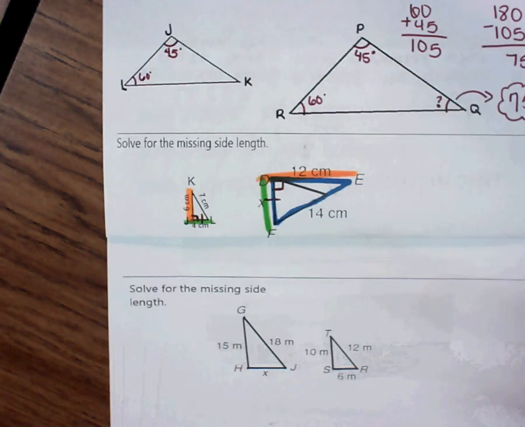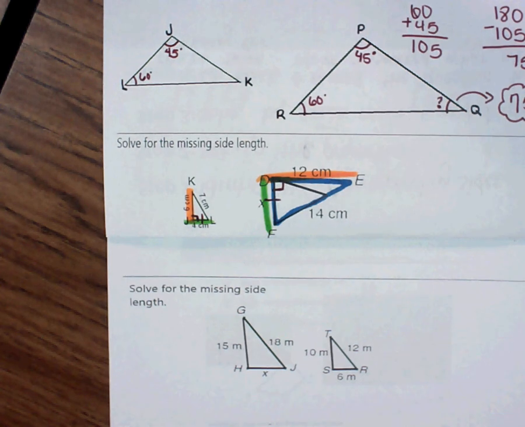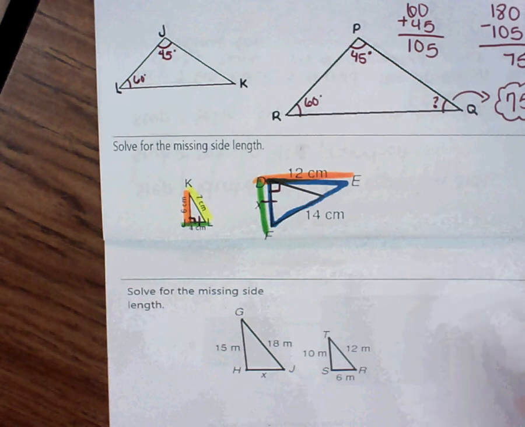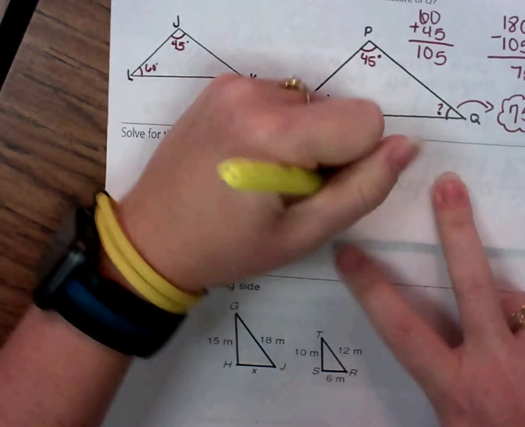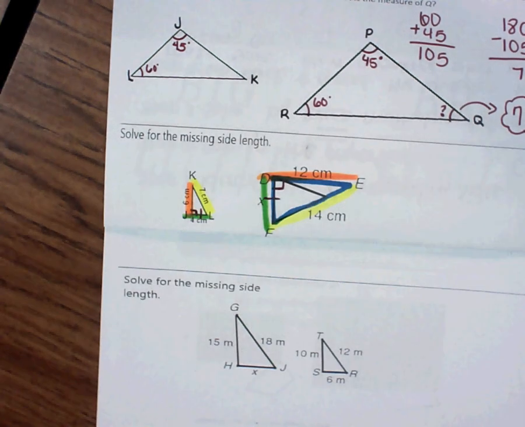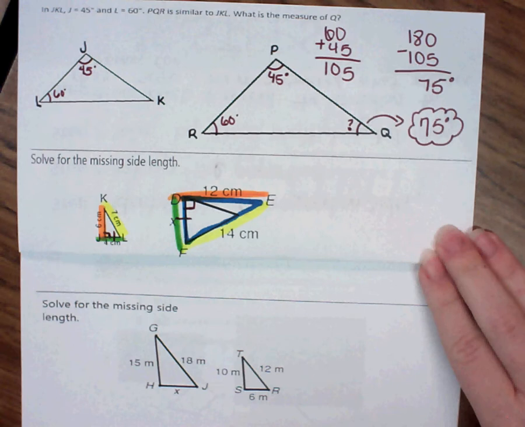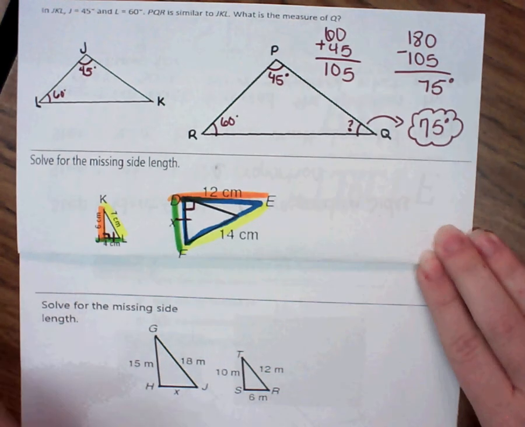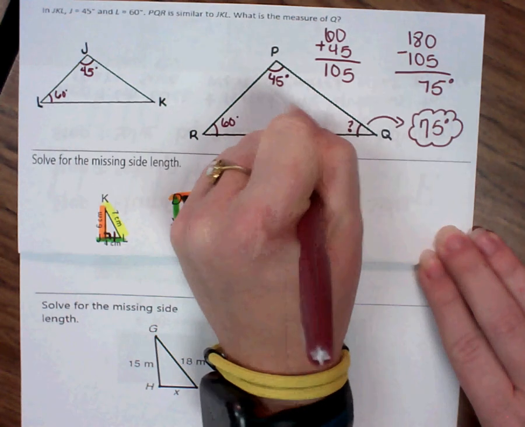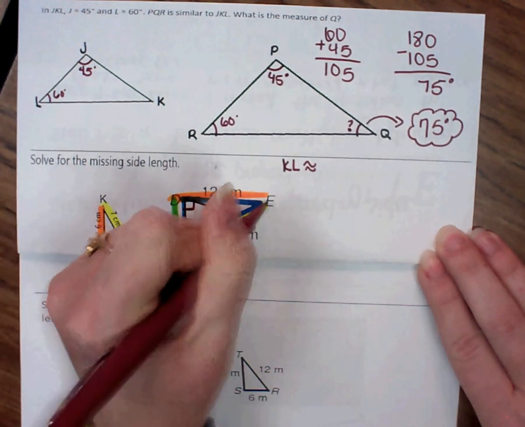Okay. And then from K to L is the same as E to F. So now I can say that KL corresponds to EF.